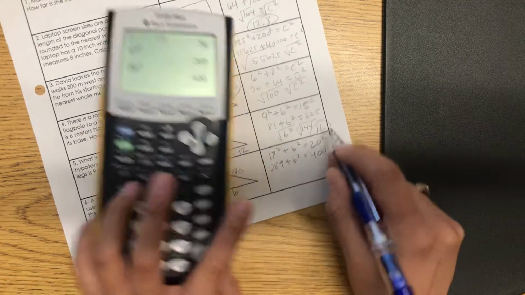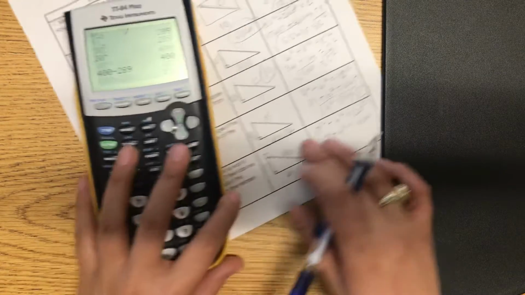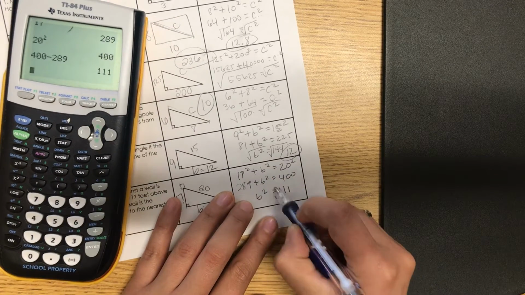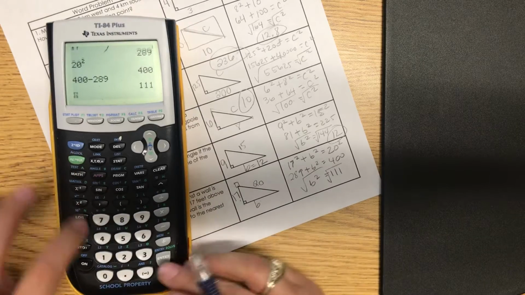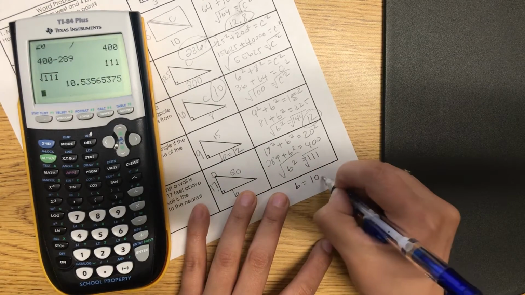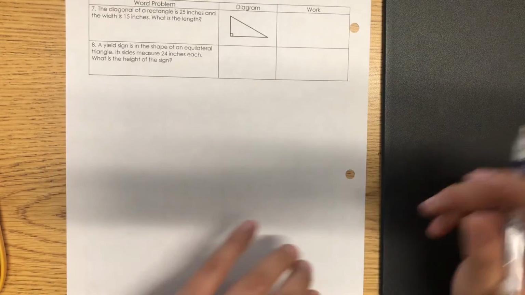400. Remember, if a leg is missing, we subtract these two numbers, we don't add. So 400 minus 289 is 111. But to get my final answer, I take the square root of that number. So the missing side is 10.5 if we round to the tenths place. Just a couple more practice problems.